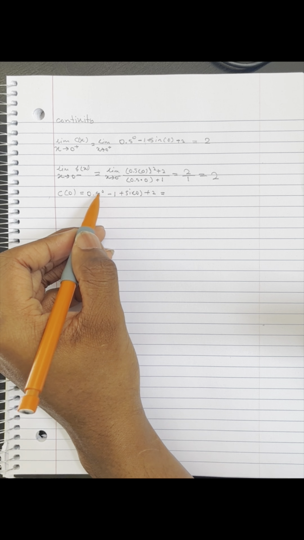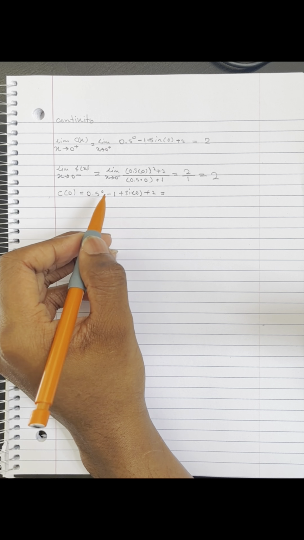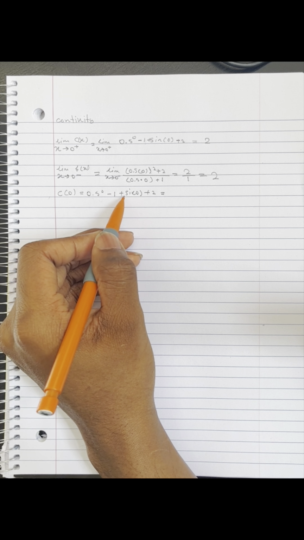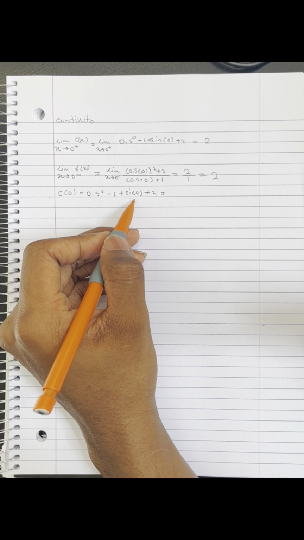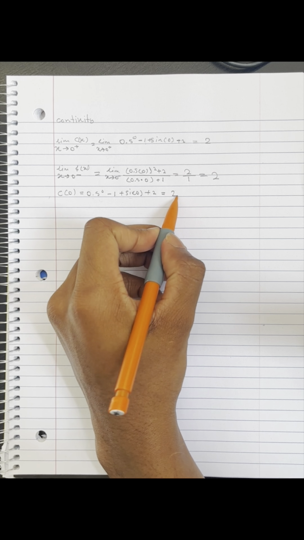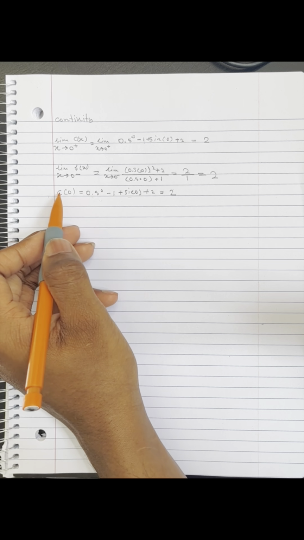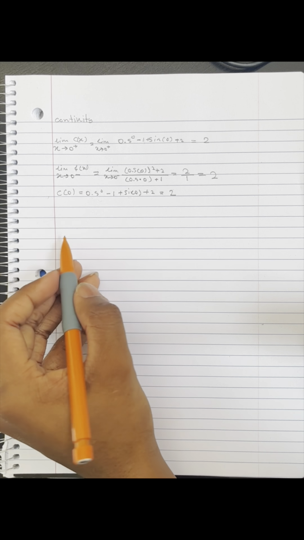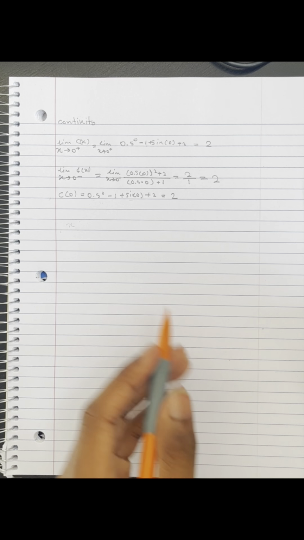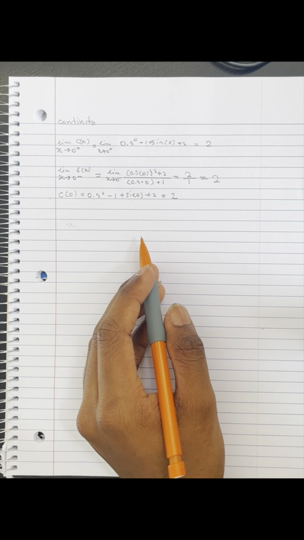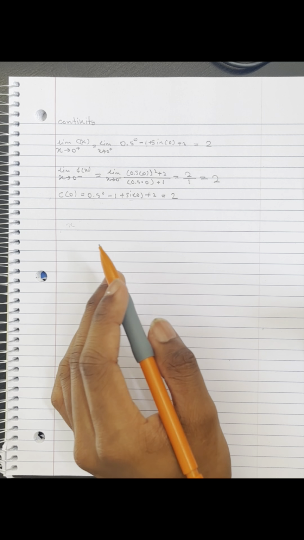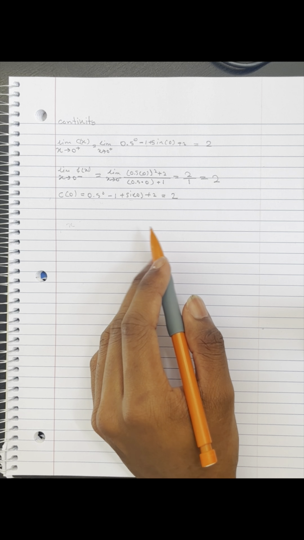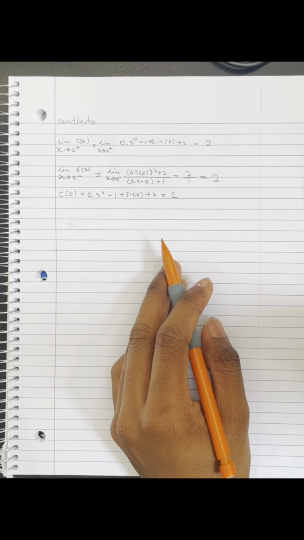0.5 to the power of 0 is 1, and 1 minus 1 is 0, and that plus sine 0, which is 0, plus 2 is 2. The reason why we use c of 0 and not f of 0 for this is because of the restrictions. Now, restrict the domain of f of x, so x is smaller than 0, and restrict the domain of c of x, so x is equal to 0 or bigger than 0.